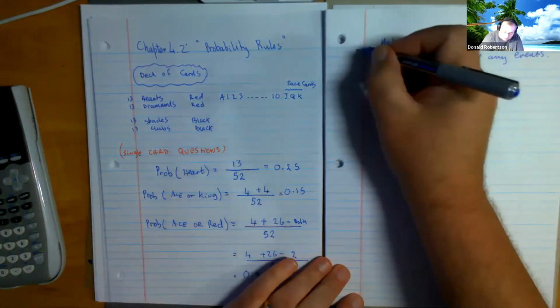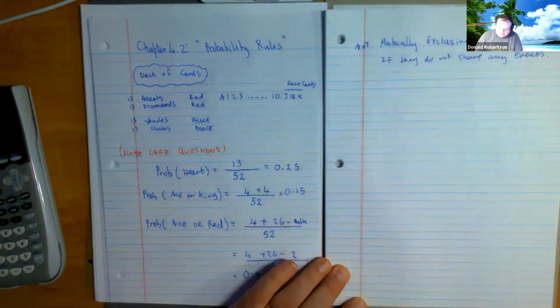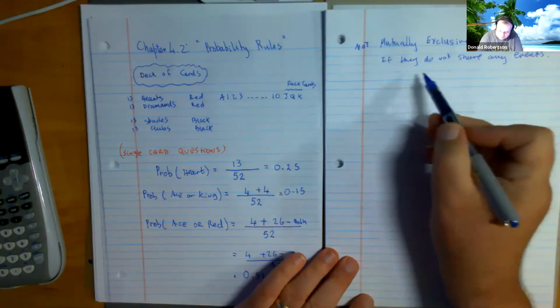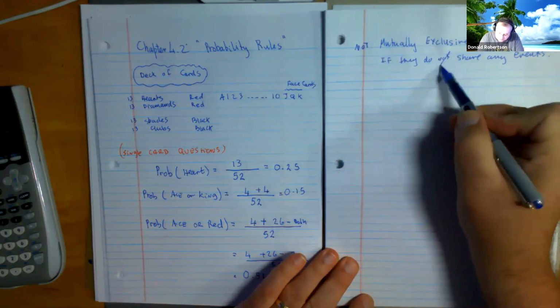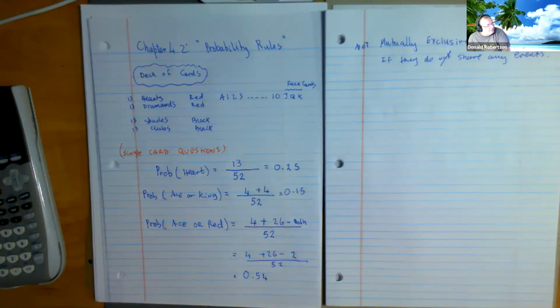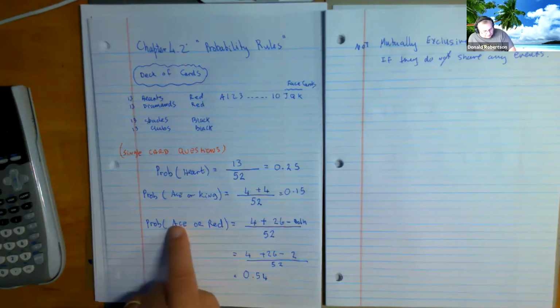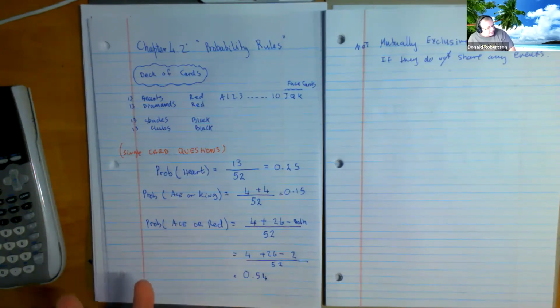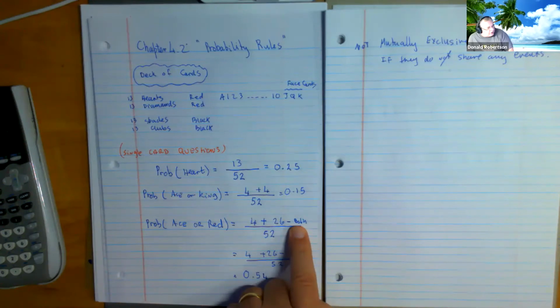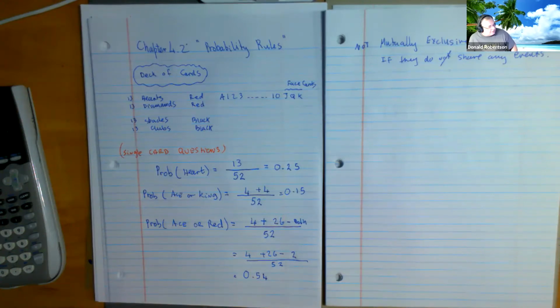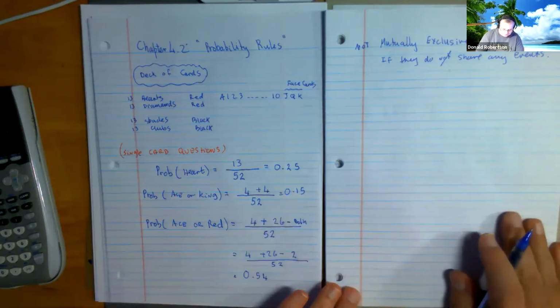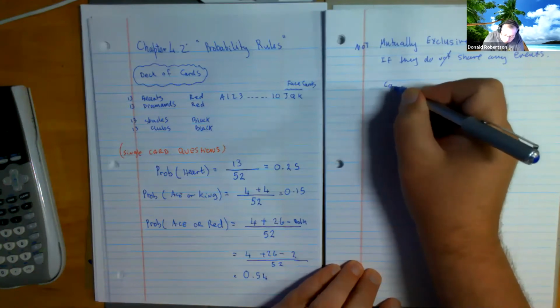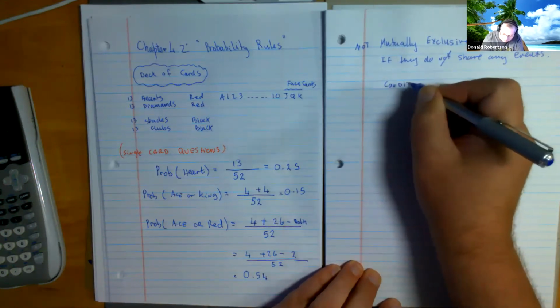And if they are mutually exclusive, you can add them this way. And if you stick the word not in front of it, so they're not mutually exclusive, that's if they do share some common events. So what you have to worry about or look for is if you ever get an ace or king kind of question, that you got to say, am I going to have to deal with this subtract 2 situation, or will I simply just be able to add them together and it's fine? Now we're going to look at conditional probability.